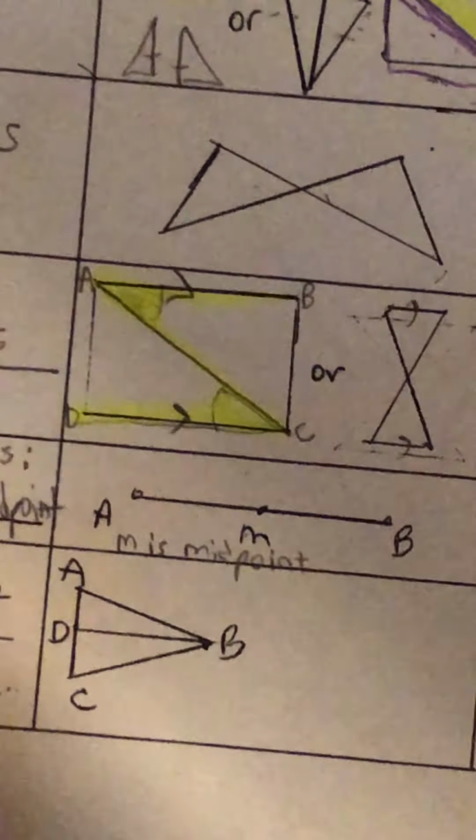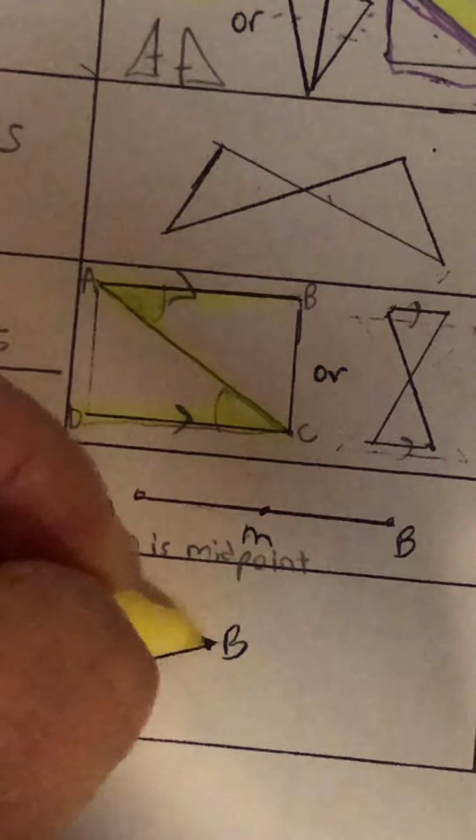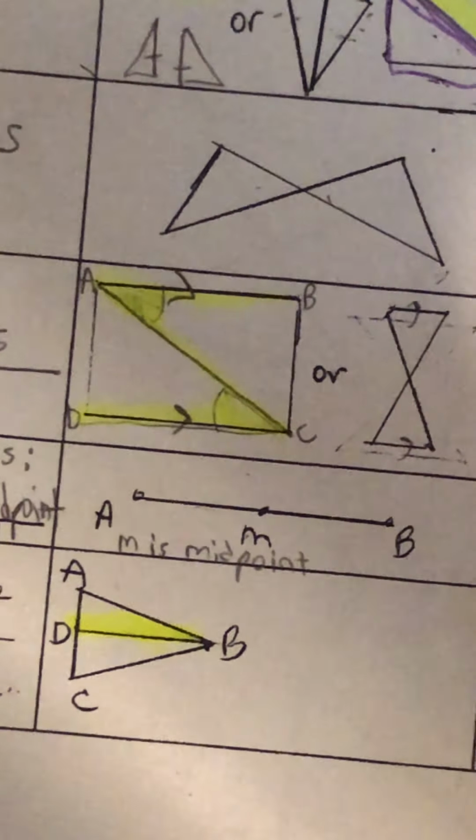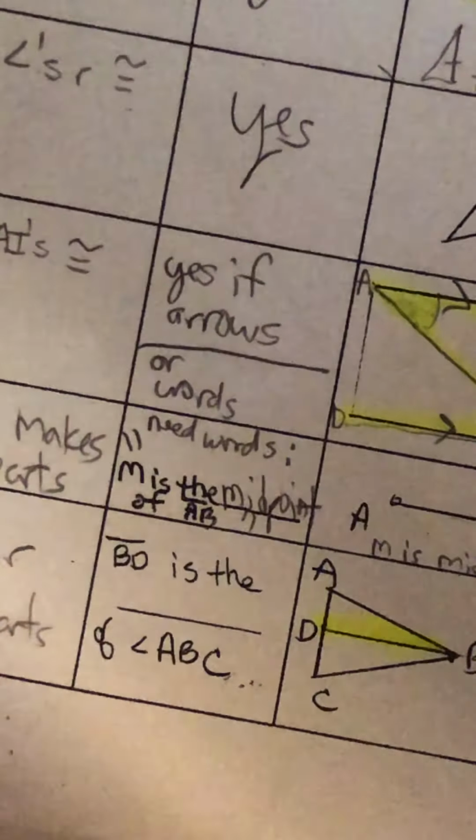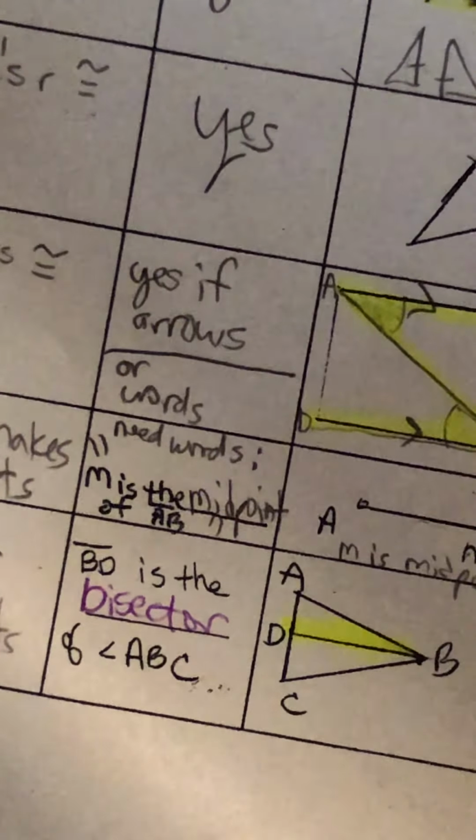So here, if we have that BD, that's this, is the angle bisector of angle ABC.